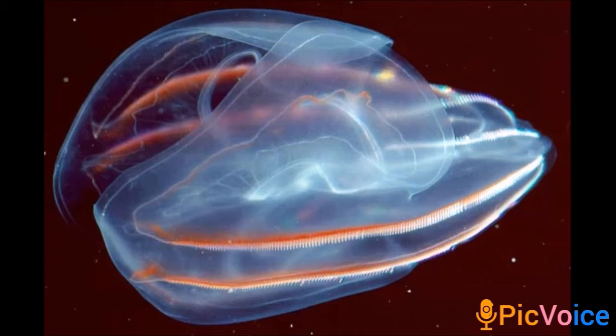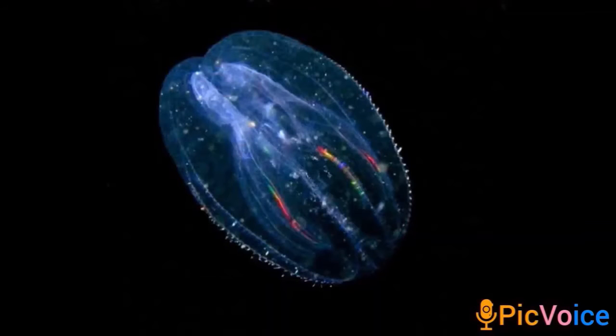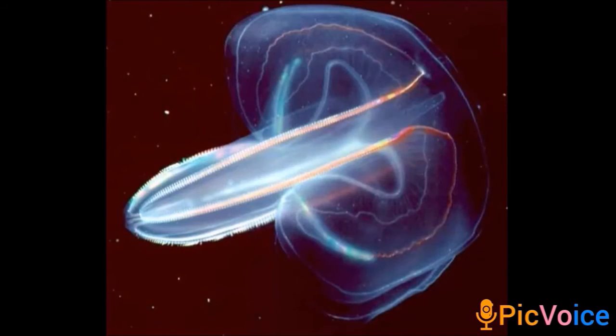So the tissues are well complex and well developed. And the body has 8 external rows of ciliated comb plates. Externally, if you see, there are 8 external rows, small ciliated hairs present over its body, and those hairs help for the movement, for the locomotion.